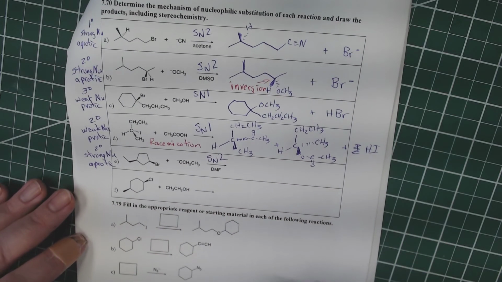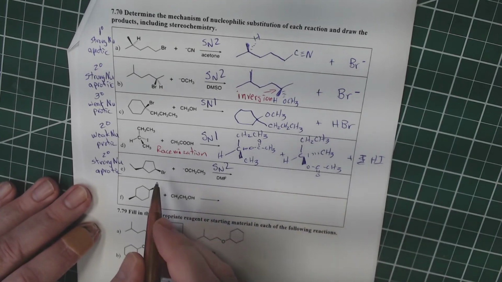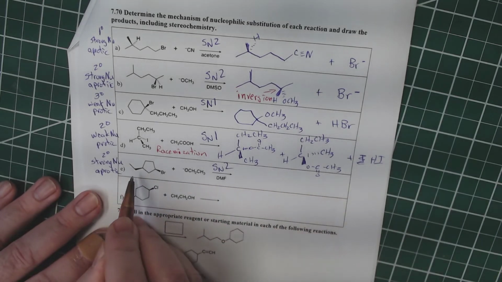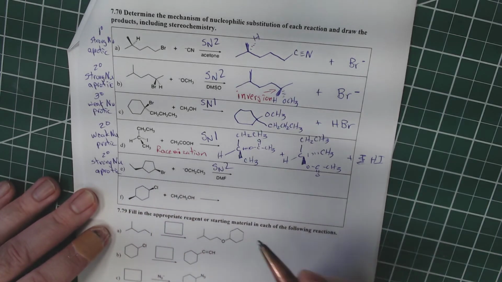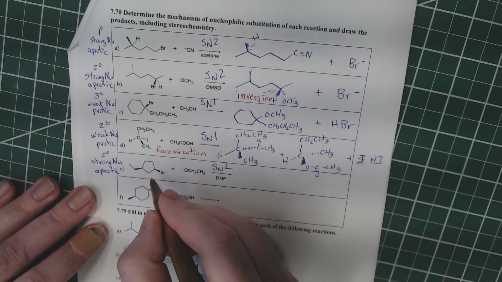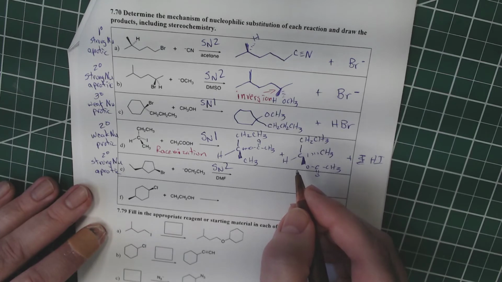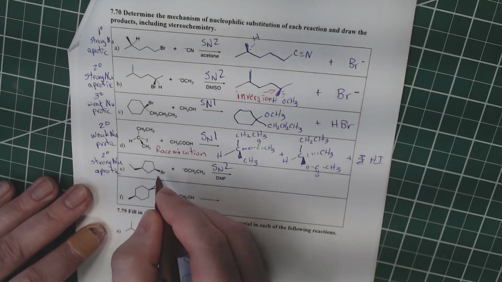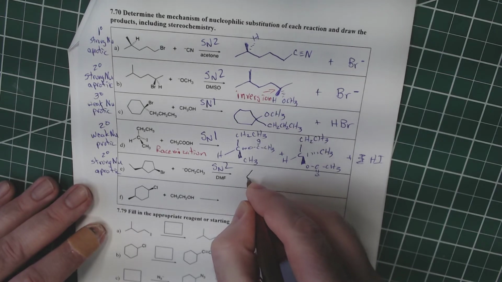SN2 mechanism. All right, with that SN2 mechanism, that means we will get inversion of this. It's not going to affect this one because that stereogenic center isn't where the nucleophile comes in. So we would not get any change there, but we would get inversion at this one. So we will get one product.